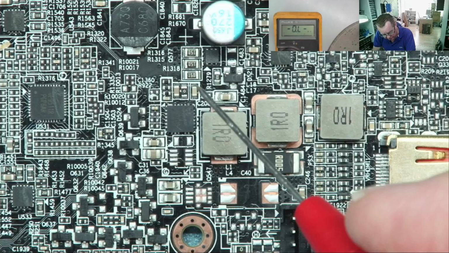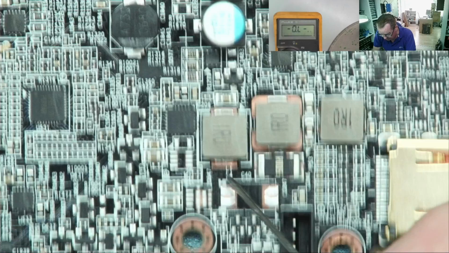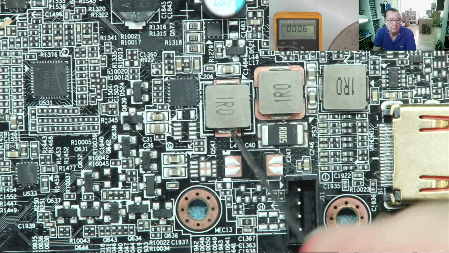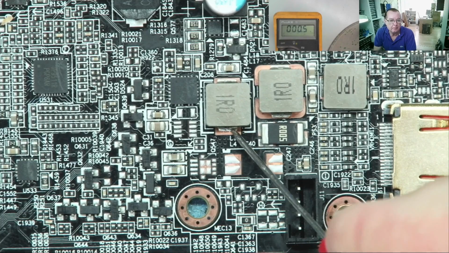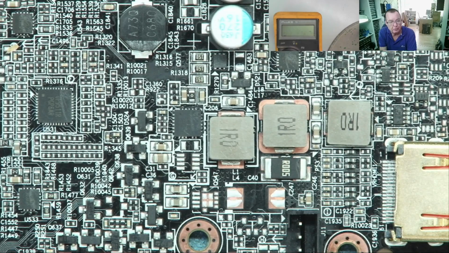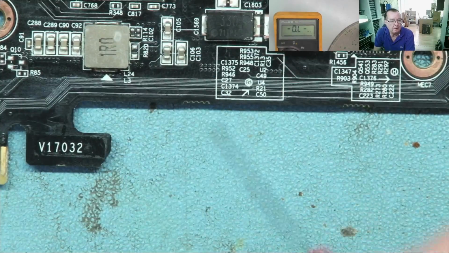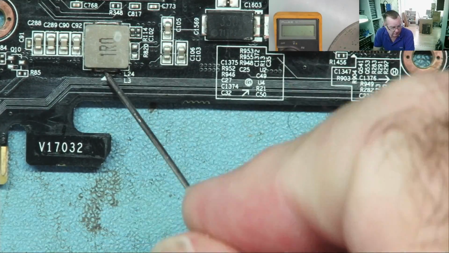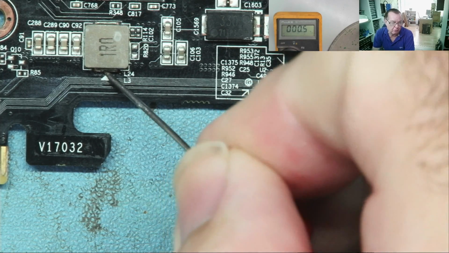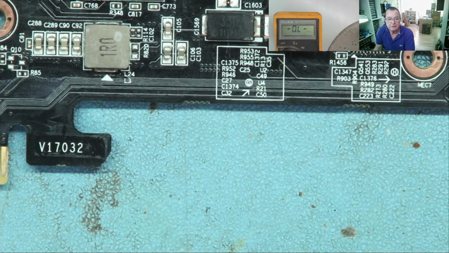So we have another short circuit voltage rail here. I'm back on the normal resistance range, so my meter isn't quite zeroing, Luke. This we thought was PEX. That reads short again.